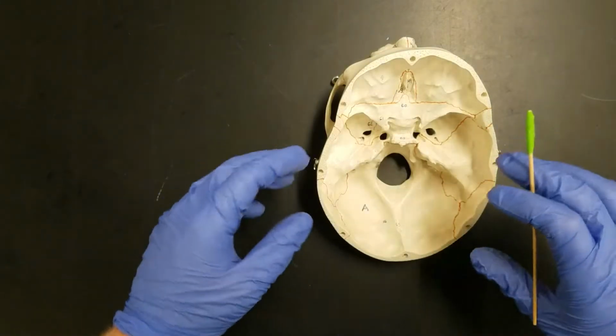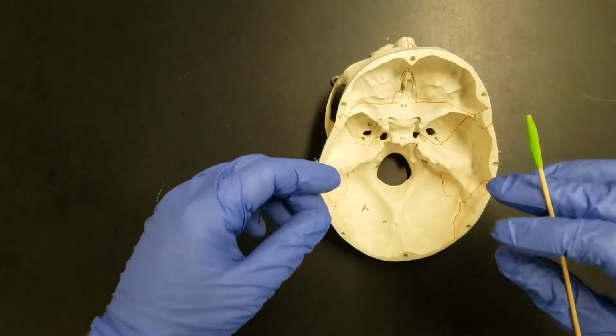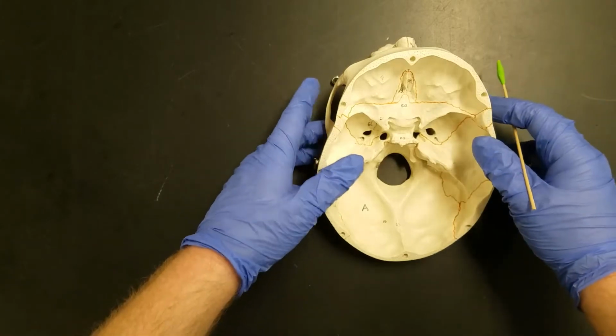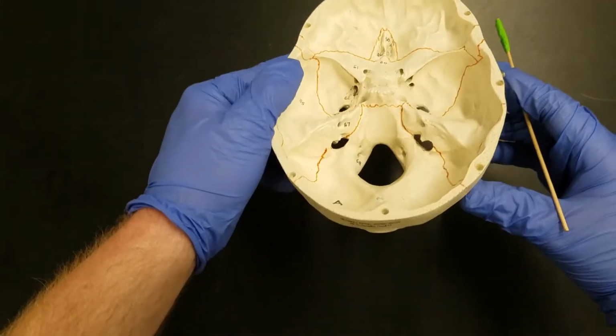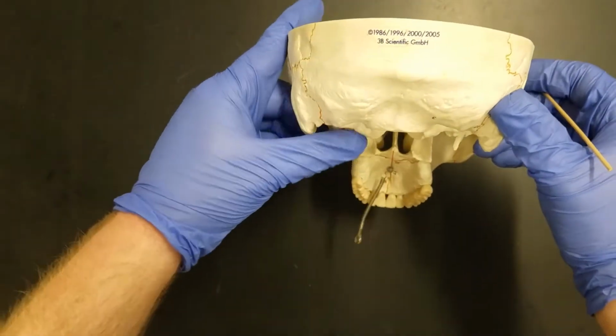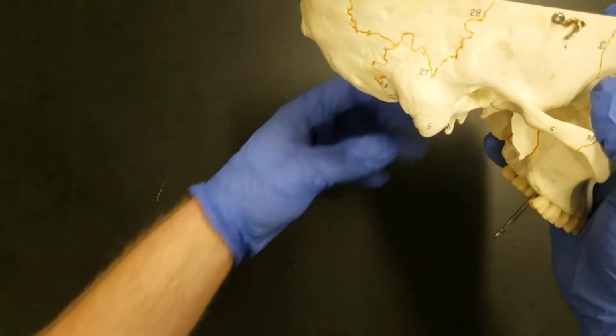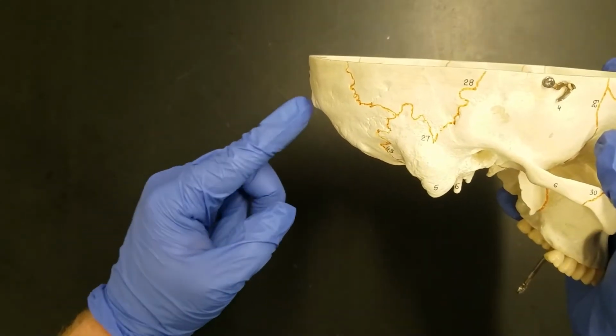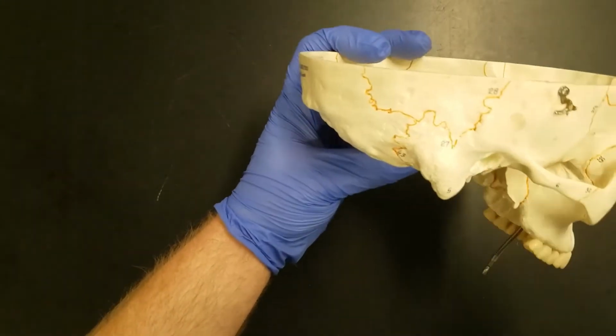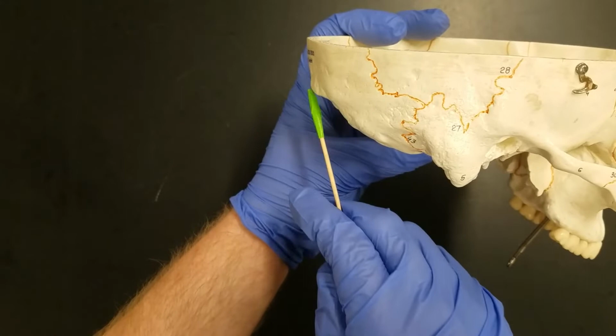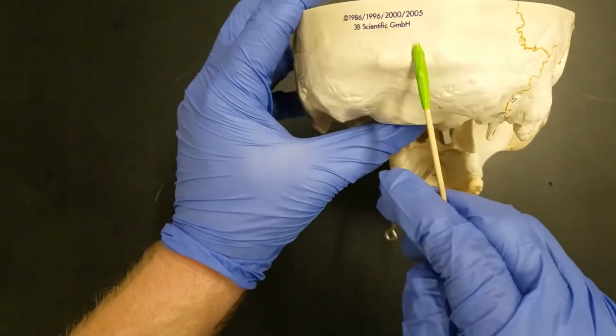In this video, we're going to look at some of the landmarks of the occipital bone. So first, what we're going to do, we're going to take our skull and we're going to look at the very back of it. Here we can see our occipital bone, and notice how on the back of the occipital bone, if we look from the side, we see this bump right here. This is the external occipital protuberance.